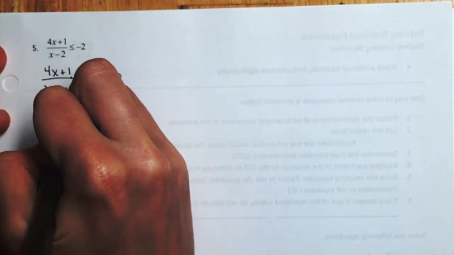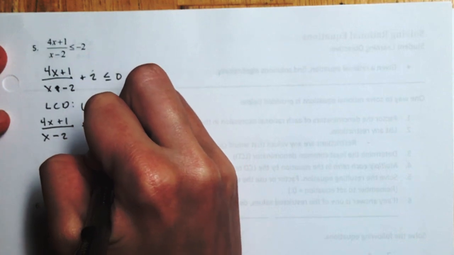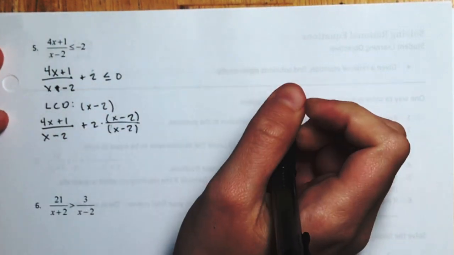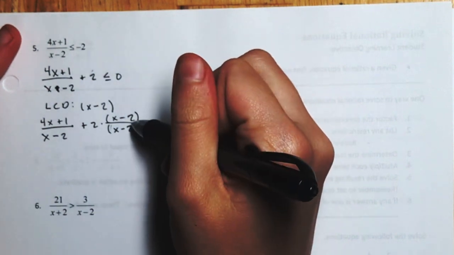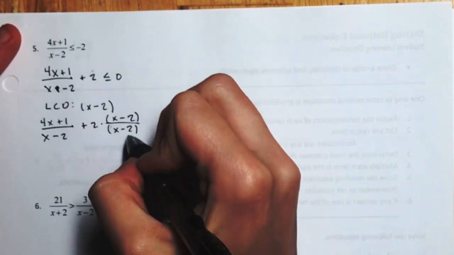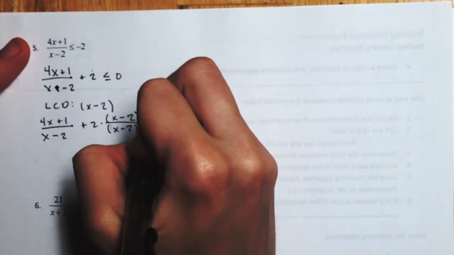So then we can multiply by a fraction that is that factor over itself, the least common denominator. This cancels out to give me 1. And then we're multiplying 2 by 1, which doesn't change it at all. So we've got the denominator that we need and also haven't changed the expression.